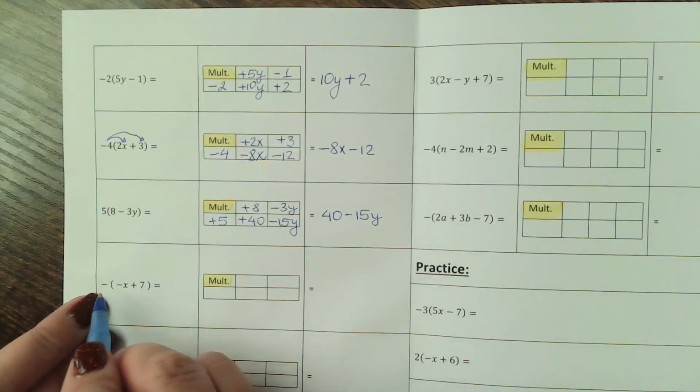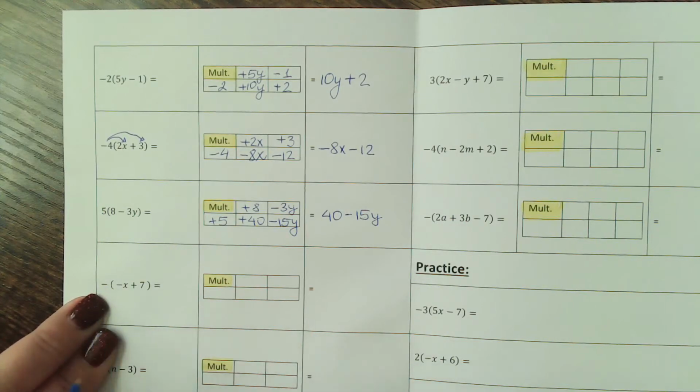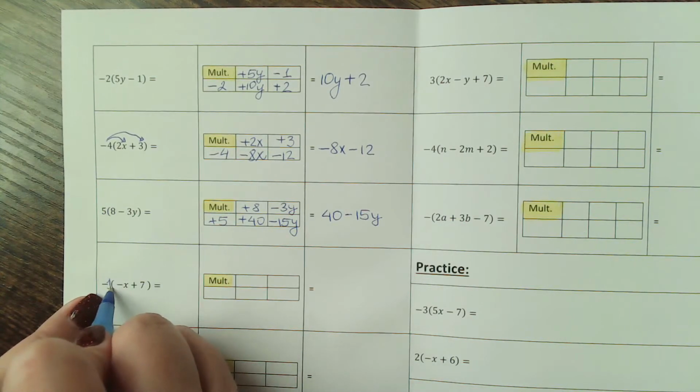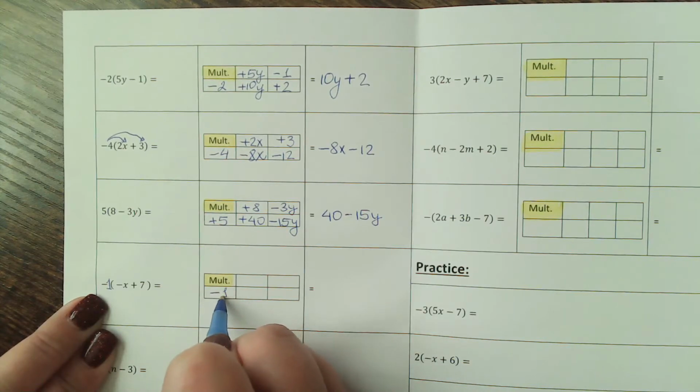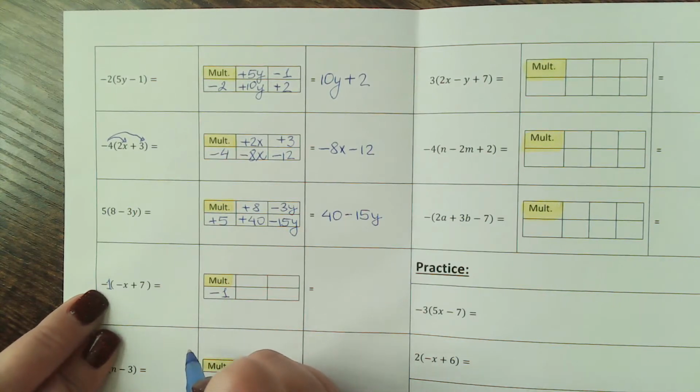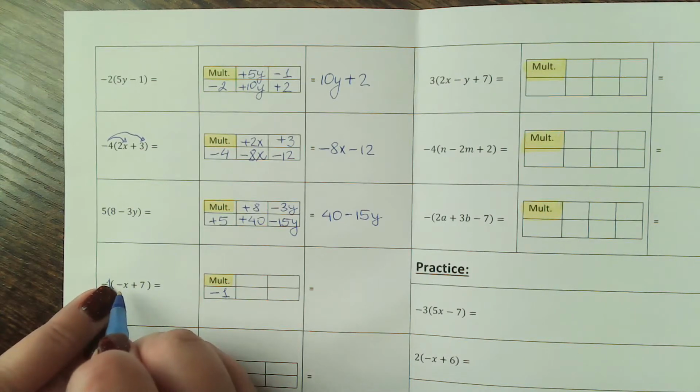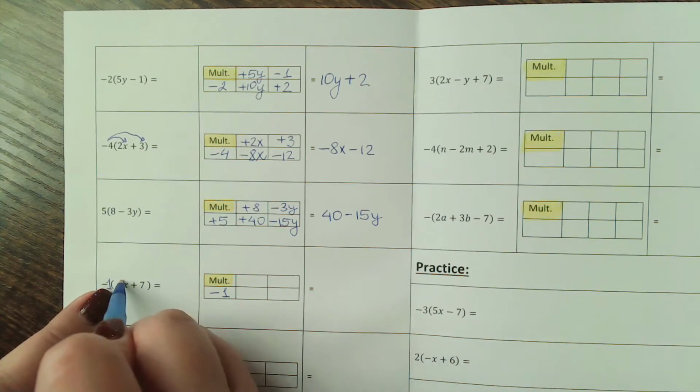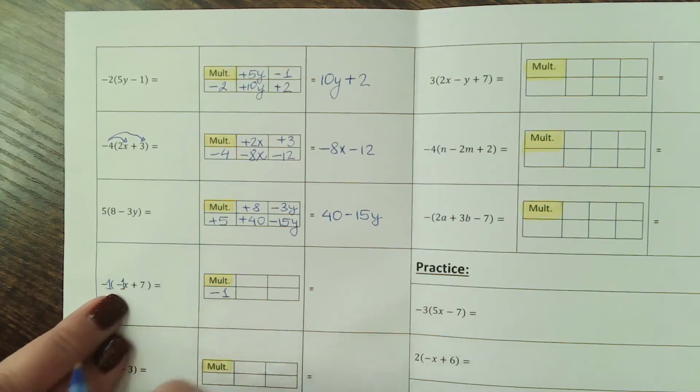If the number outside is not shown, it is a -1 hidden coefficient. So the -1 is hiding the negative outside. It still has a number. It's called the hidden coefficient 1. So -1. On the inside, I have negative x. So again, if the variable is alone, it's one of a kind. So that's a hidden coefficient 1 as well.